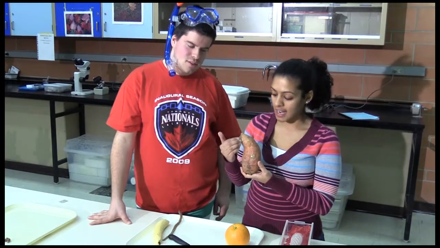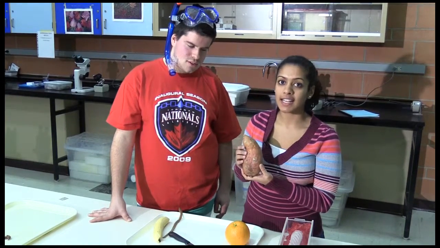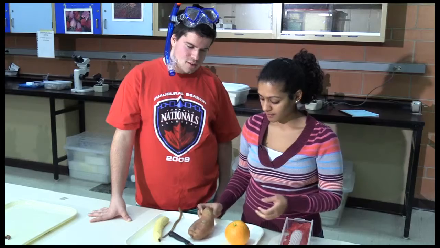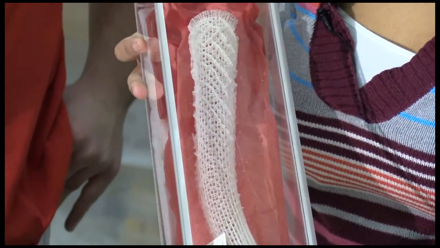Now we're going to learn about symmetry. In a body plan of an animal, there are 3 types of symmetry that it may have. The first is asymmetry, meaning that there is no symmetry. If you cut this in any way, you will never have 2 halves that are exactly the same. An example of this are the porifera that you will be looking at today.